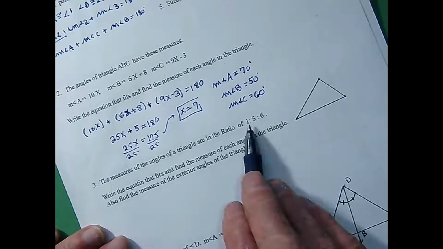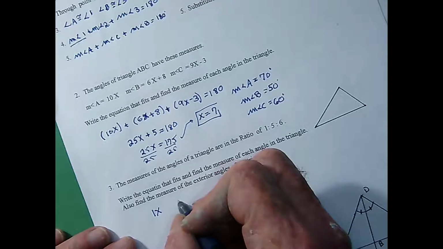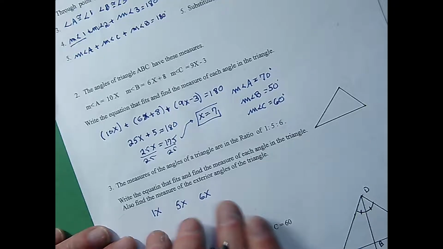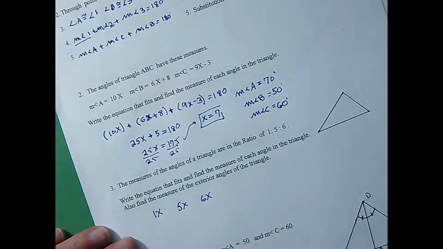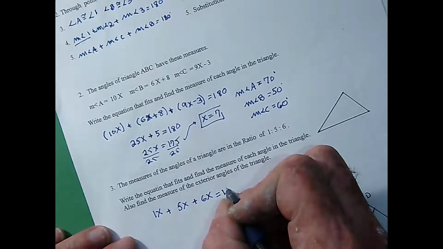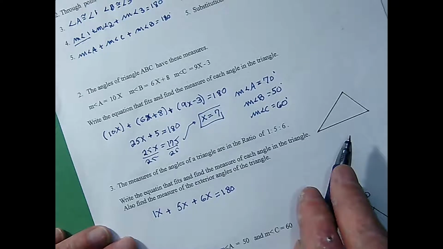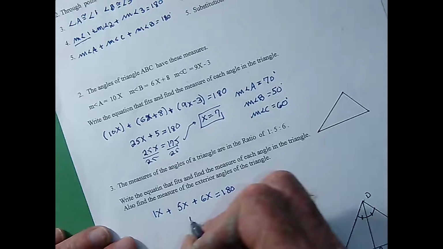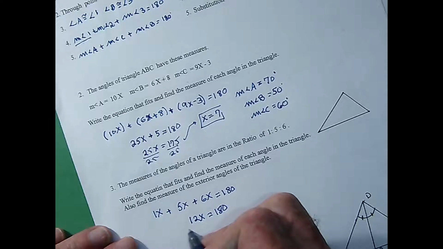First, when things are in the ratio of 1 to 5 to 6, you can call them 1x, 5x, and 6x. And for all the different values of x, these things would always be in a ratio of 1 to 5 to 6. But because they are the angles of a triangle, let's add them up to 180. I know that they would sum to 180. And then watch what we can do with this. We get 6x and 6 more x, that's 12x, adds up to 180. Divide both sides by 12.